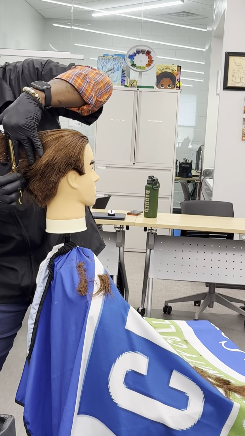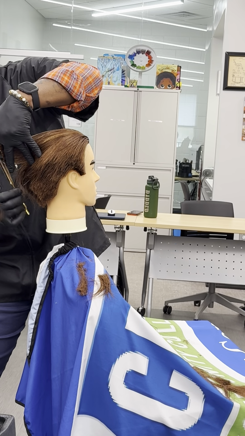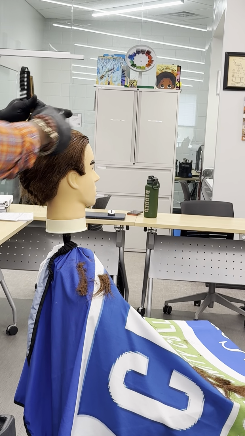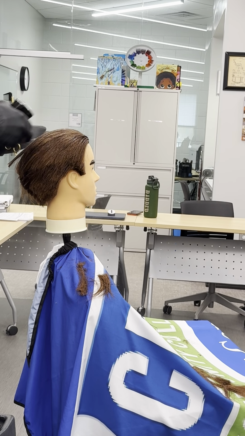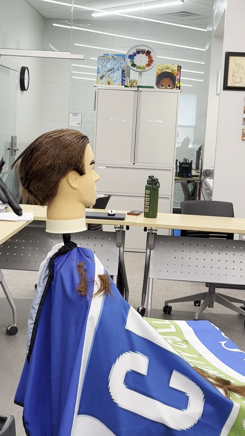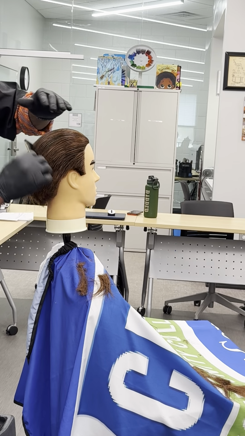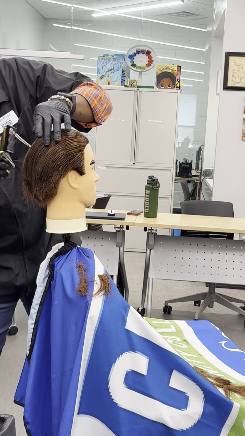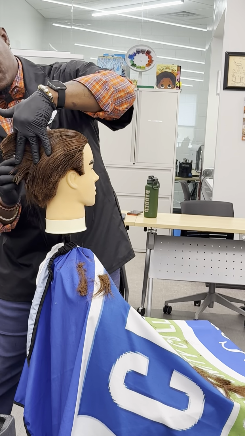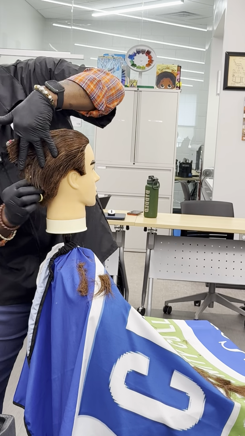Now I'm coming over to my opposite side because I'm coming right up off of the parietal ridge. So I need to wet the hair because it's starting to dry out. If you feel the hair starting to dry out, again, go ahead and wet it. Because it changes up your cut from cutting dry hair versus cutting wet hair. All right, that's all looking good.